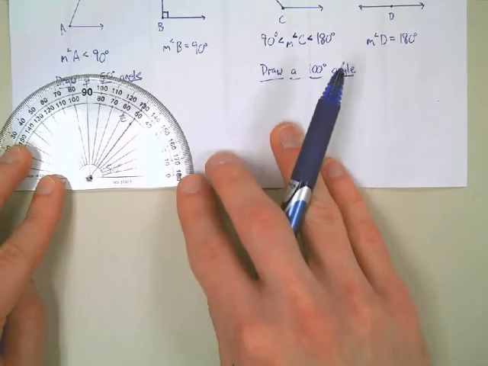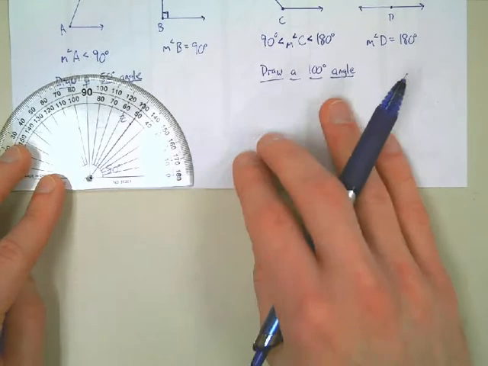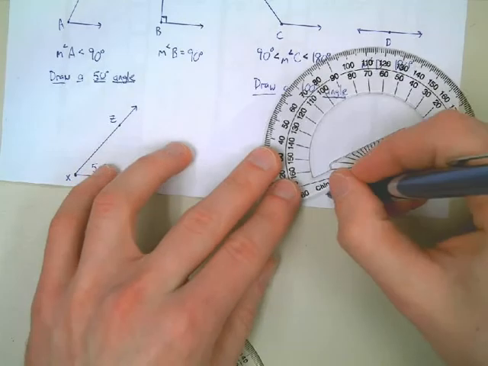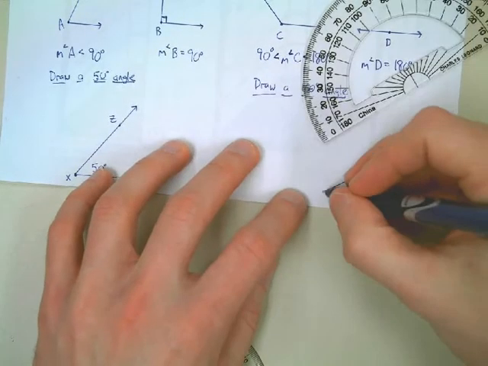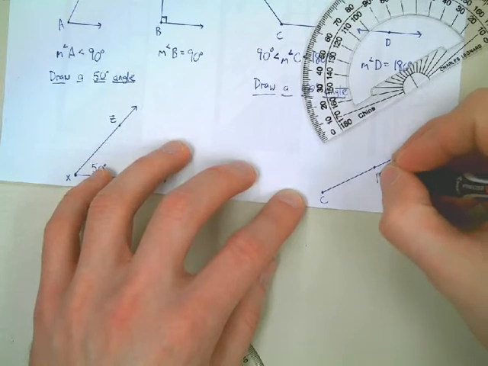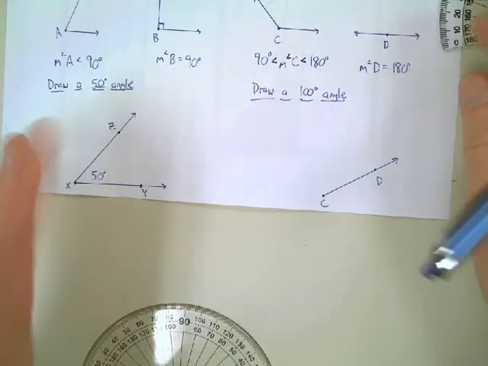Anyway, all right. Just to be different here, I'm going to start off with a kind of weird side. Okay, like that. I'm going to draw my ray like that. Just different, you know. Not all of our angles are going to have this nice flat bottom. It's going to sometimes be angled up.